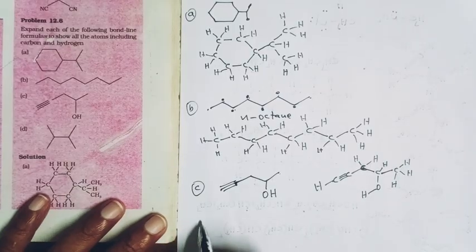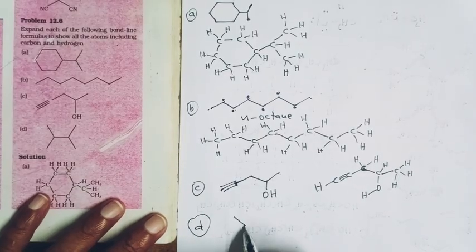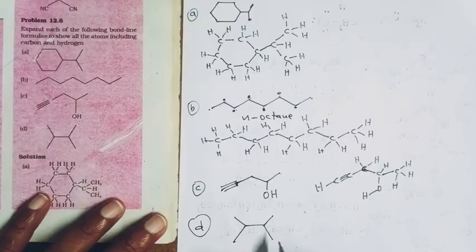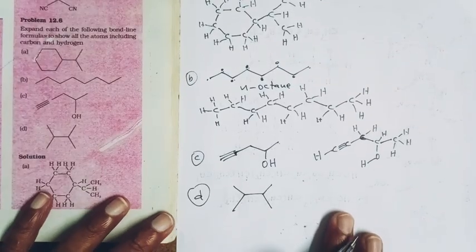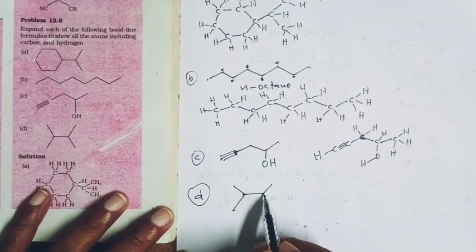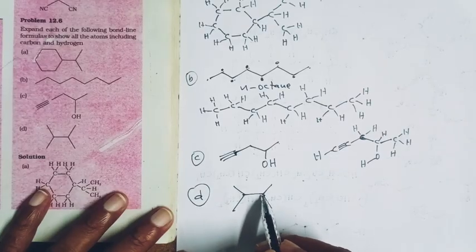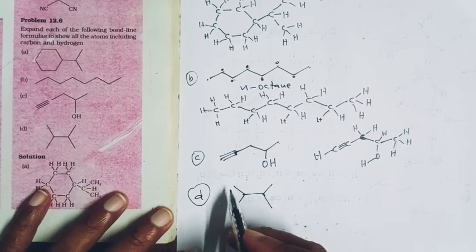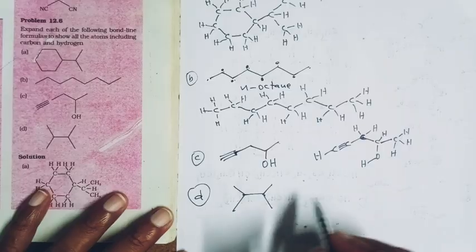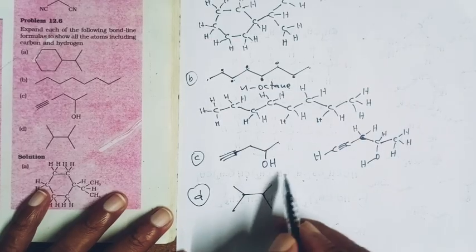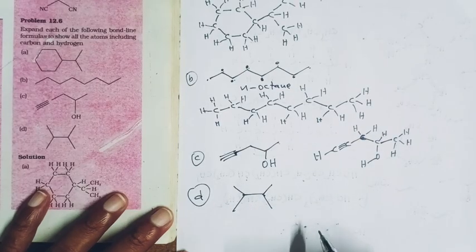And one more, D, they have given is a zigzag compound. Obviously this carbon and this carbon have three bonds, so one hydrogen will be there on each. All the remaining end carbons are methyl groups.